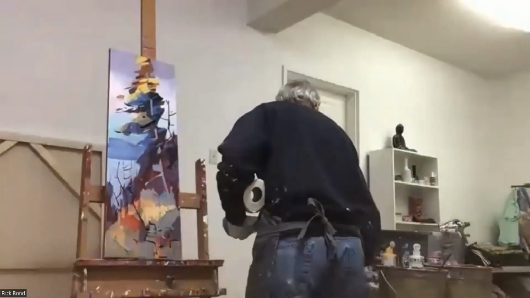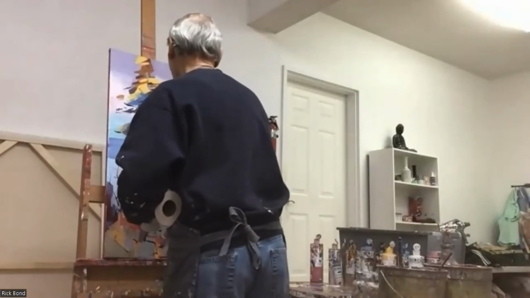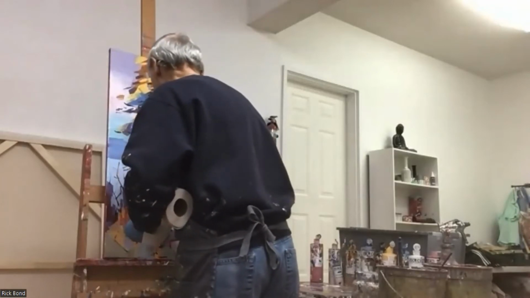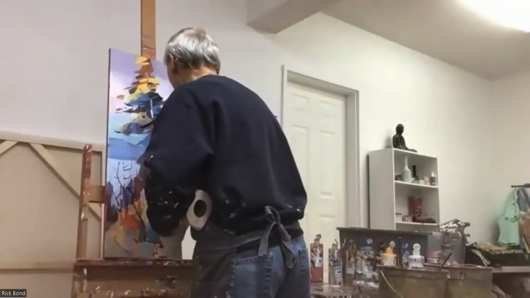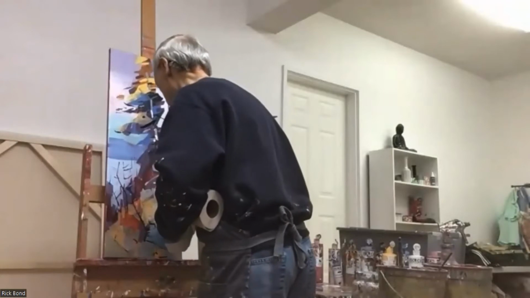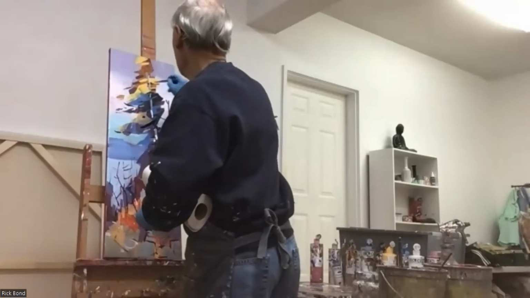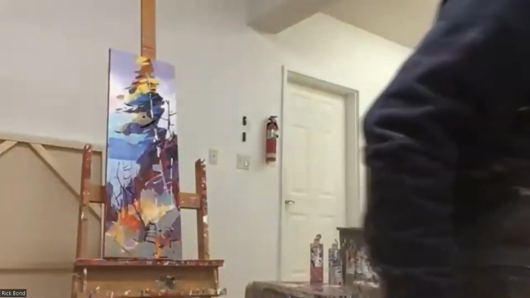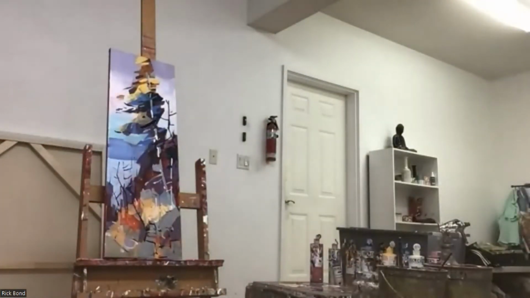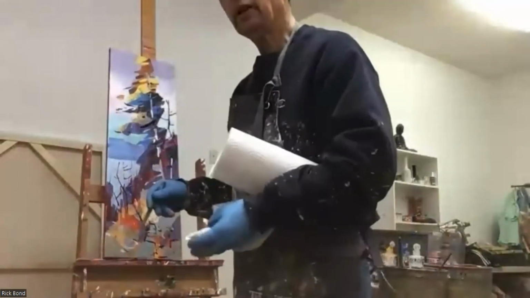So I think what I'm going to do, because my palette, as you saw, is, so while I've got some white on the thing, I'm just going to throw a kind of white accent. It kind of adds interest. Okay, so it's pretty sketchy at this point. So what I'm going to do now is I'm going to clean my palette off.